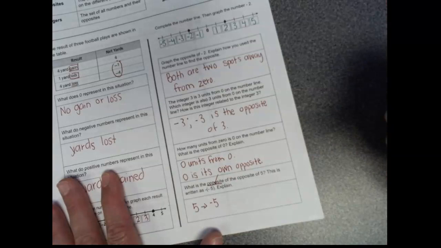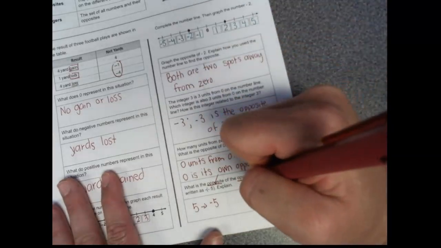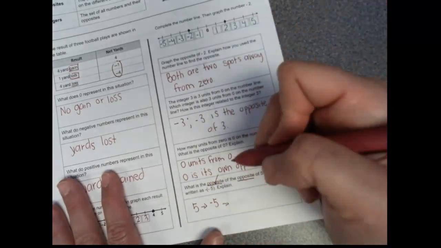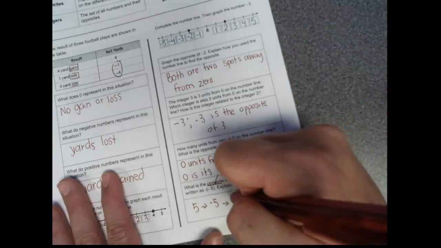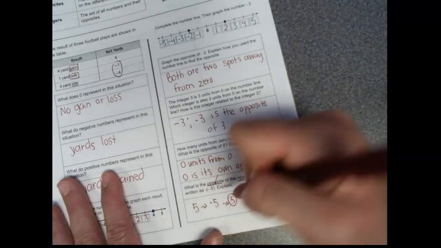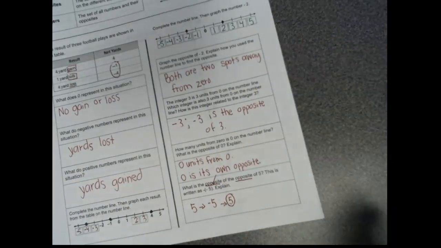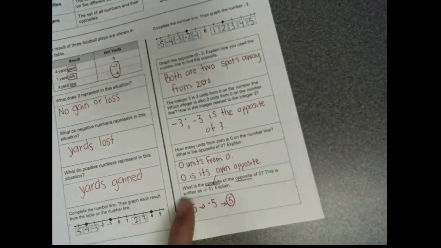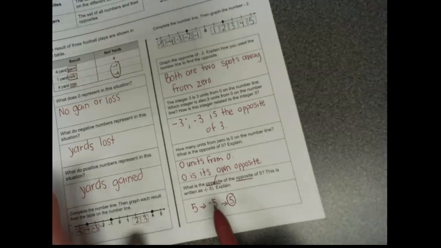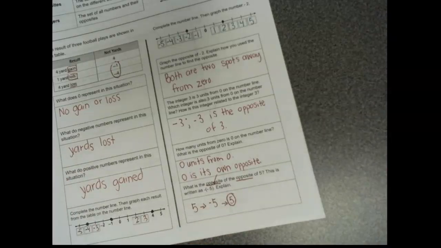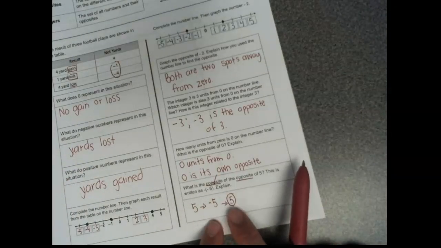So I got that. And then the opposite of that puts us back to 5, which is right here. So if you get the opposite of the opposite, you're just at the original number. So this can be written as negative, and then in parentheses we have -5, and we explained that right there.